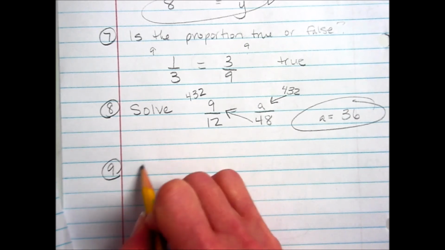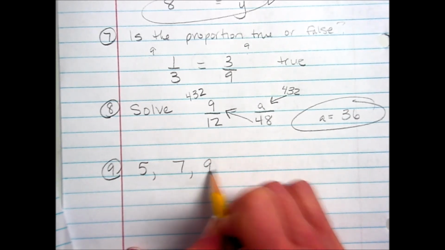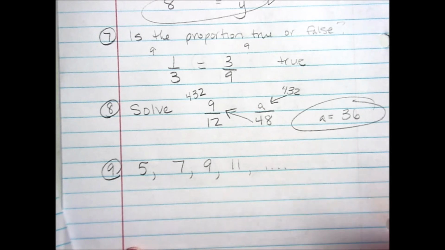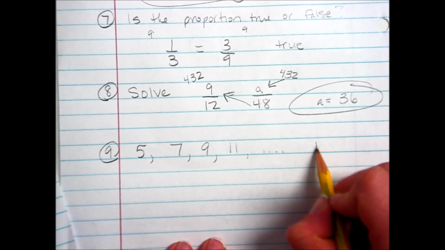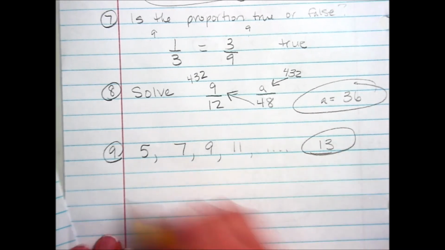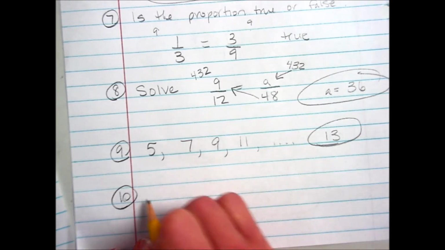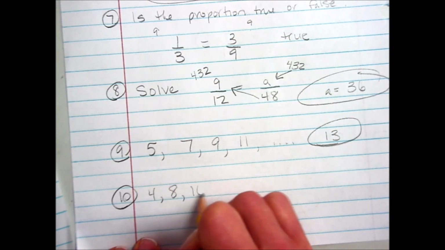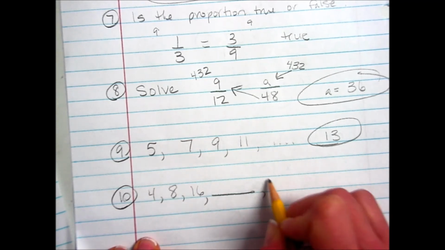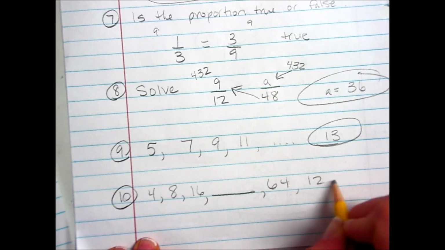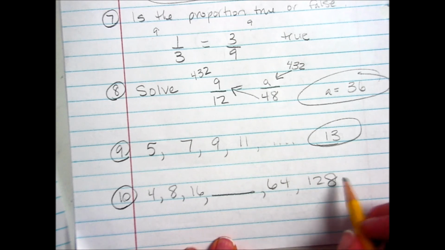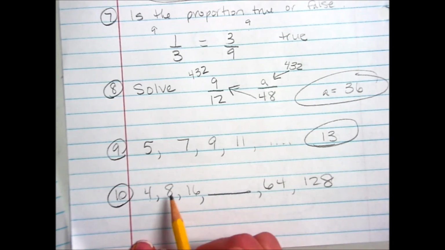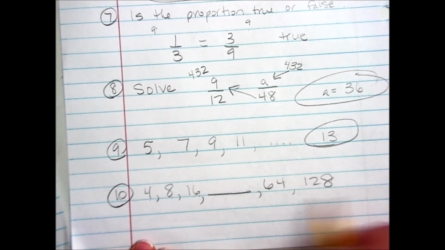You'll have pattern problems that are very basic, and then some that are more difficult. In this pattern, what's the next number? How do we know it's 13? What's the rule? Plus 3. Plus 2. All right, then they'll have some that have blanks. And you have to fill in the blank with the unknown number. What's our rule? Times 2. 4 times 2 is 8. 8 times 2 is 16. 16 times 2 is 32 for our blank.